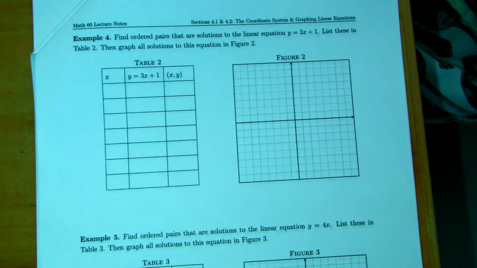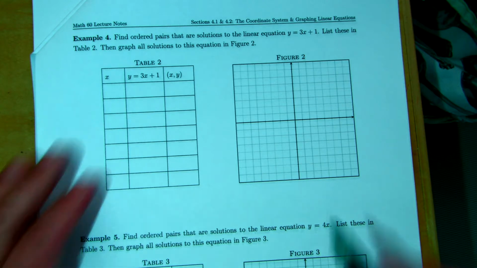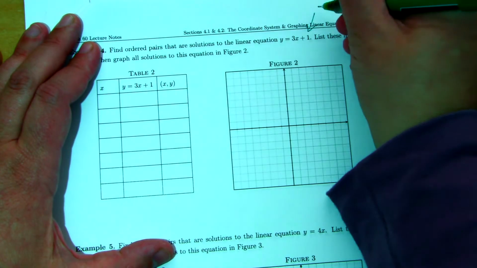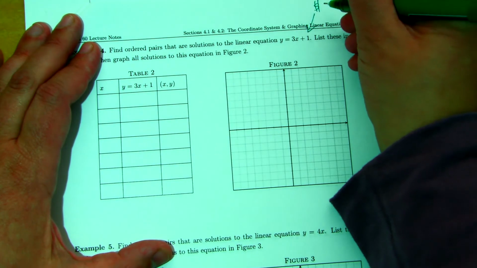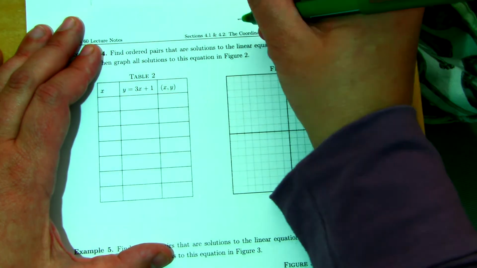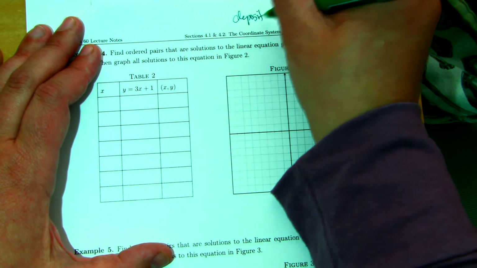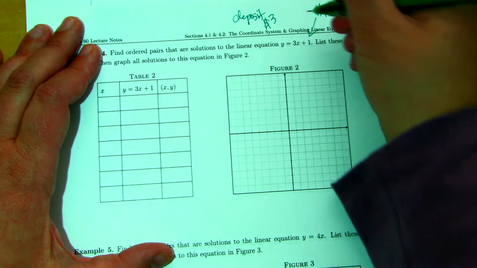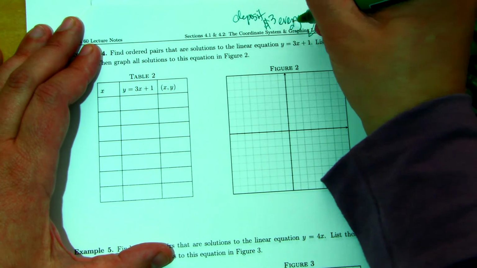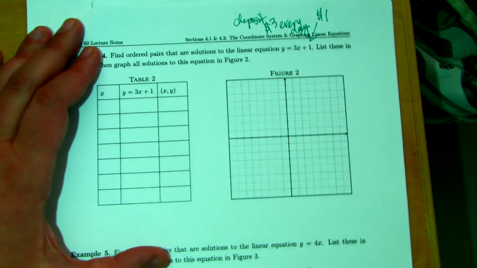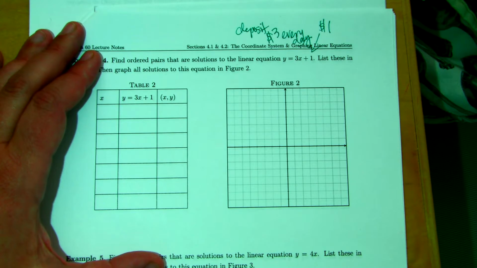Any kind of word problem situation that could go along with this scenario? Just make it up. I start with $1 in my bank account. Every day I deposit $3. Every day. Right? How much money do I have?